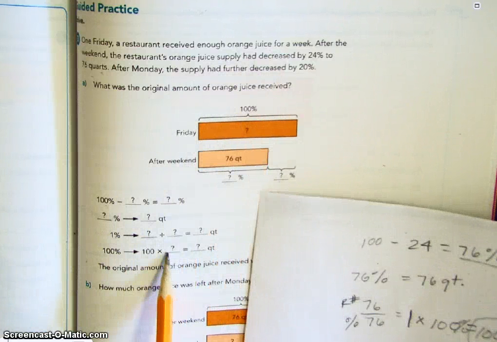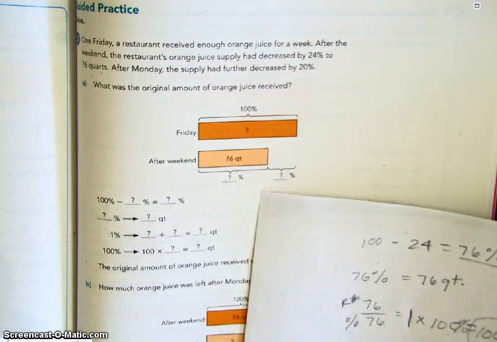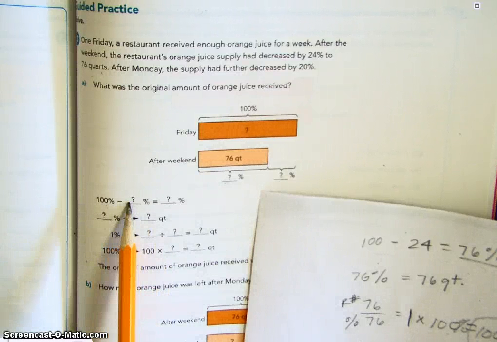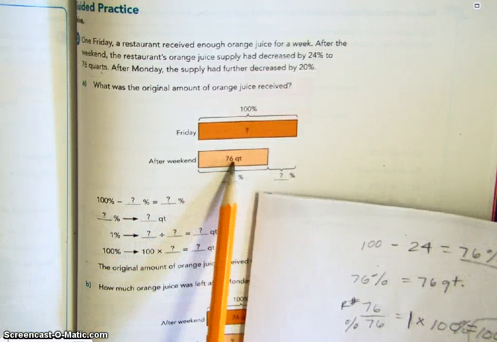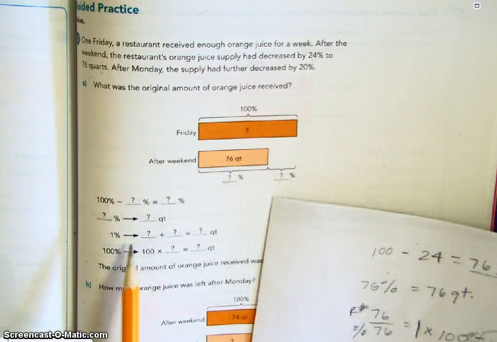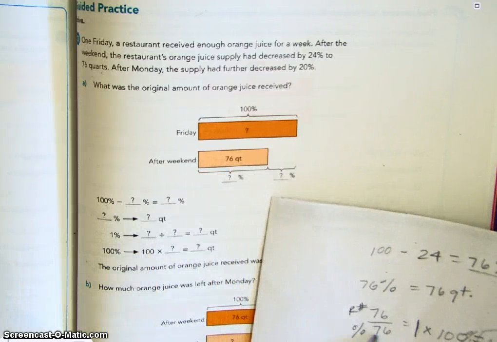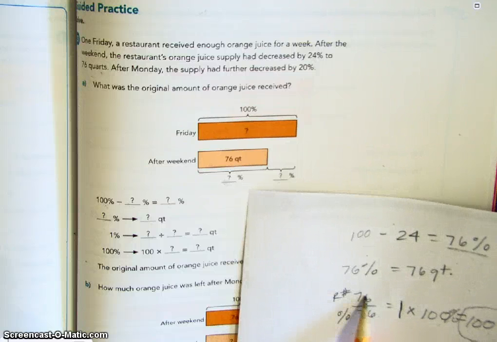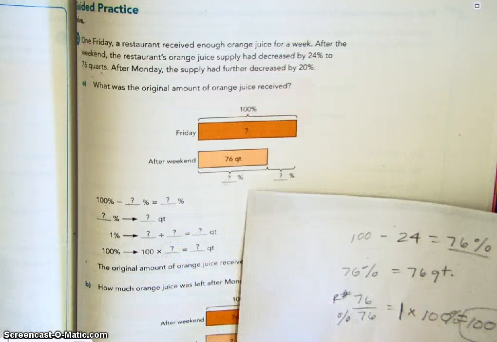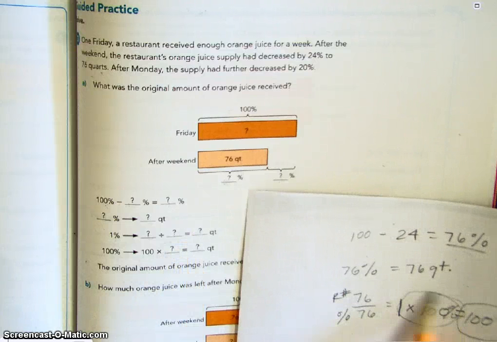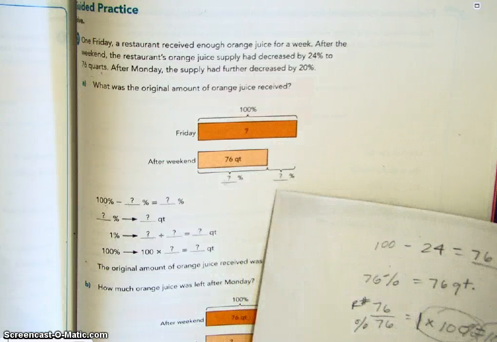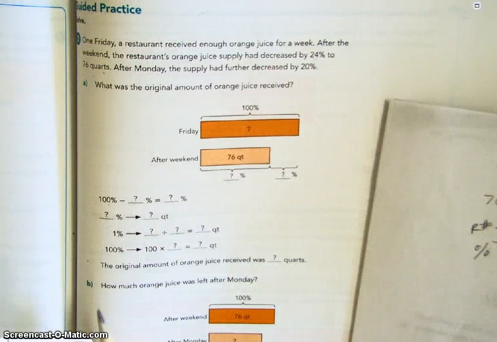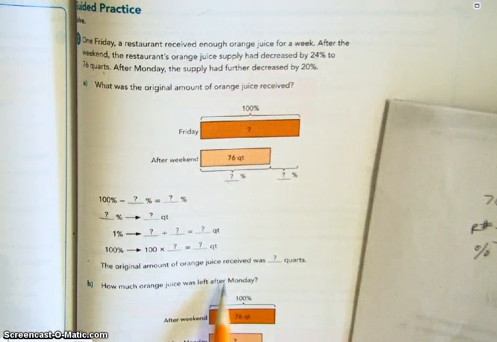Hopefully that makes sense. If not, follow this along and put those answers in. 100 take away 24 equals 76%. 76% we know is 76 quarts, and then that is just taking our 76% over our real number of 76, which is the confusing part, sorry, and it comes out to 1. Last thing we have to do is times it by 100 to get our percent, and it's actually 100 is the real number.